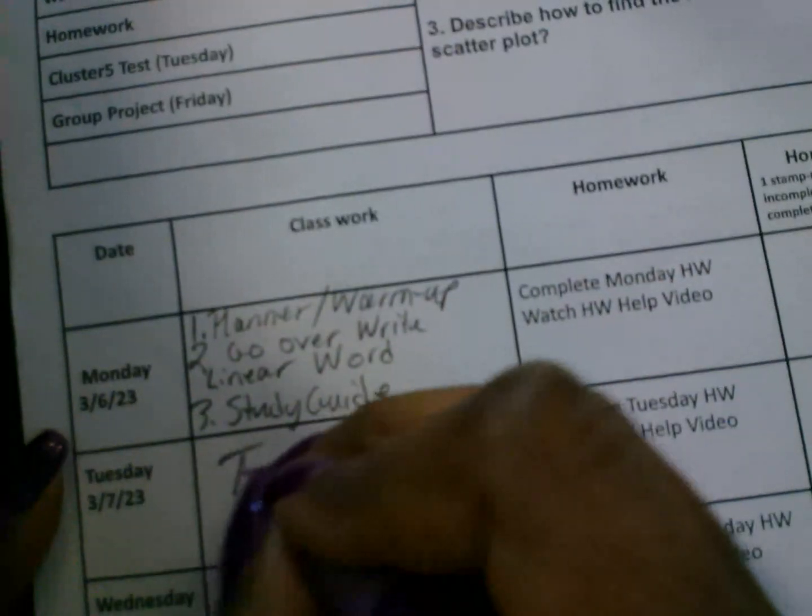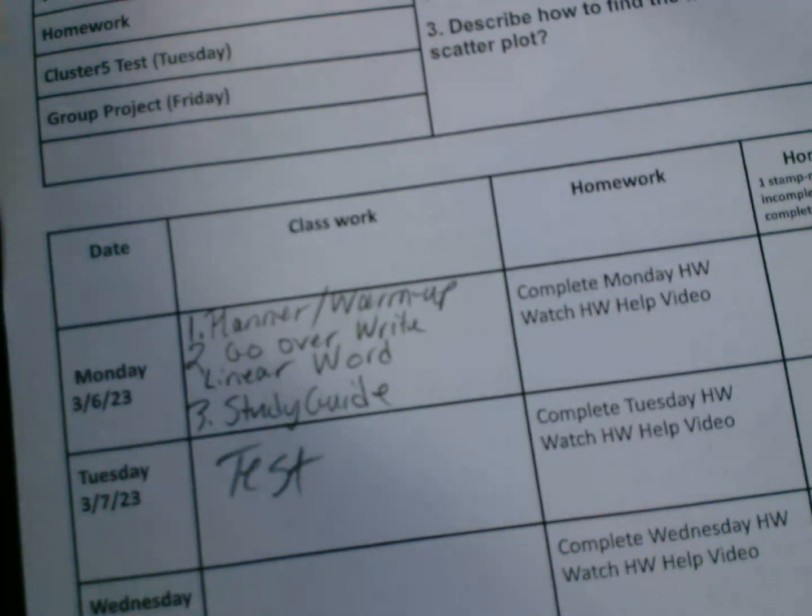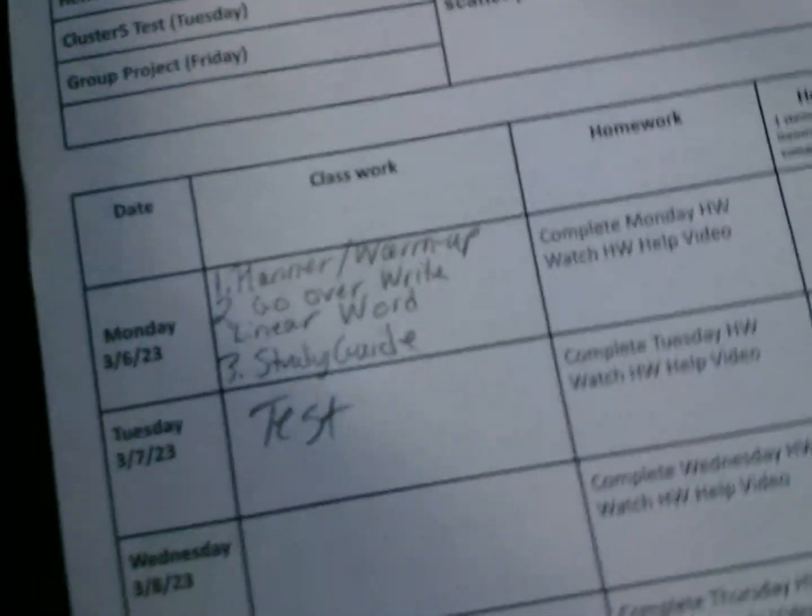All right, today is the 8th. Yesterday we took our test. If you didn't take the test, please raise your hand. You didn't take it? There's no more over there. Anybody else need a packet? Anybody not finished with the test yesterday? Okay. All right, so yesterday we took our test.